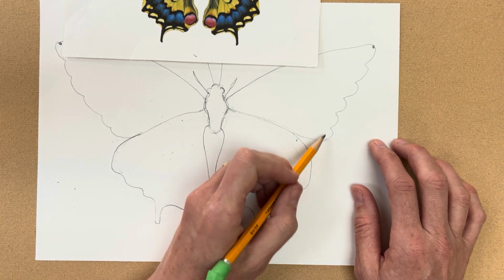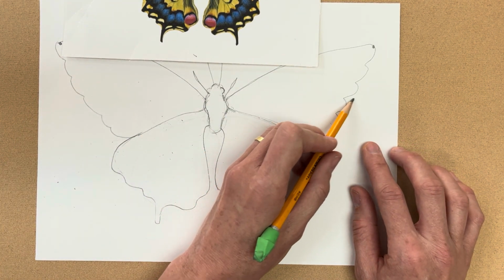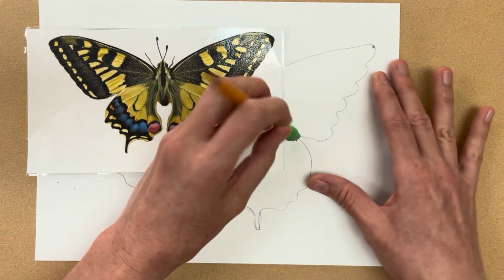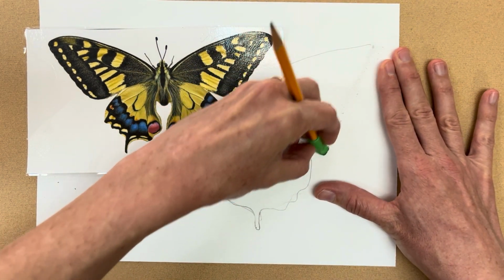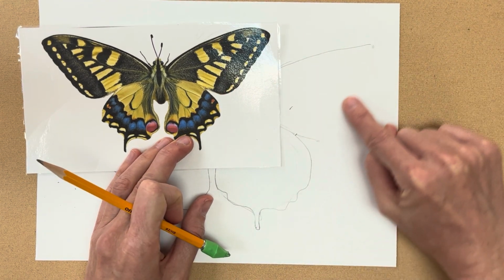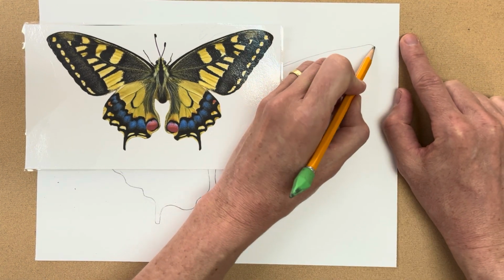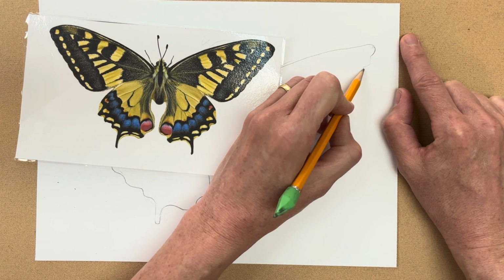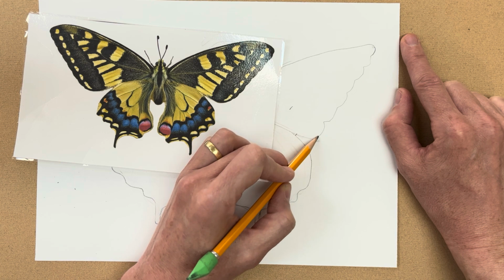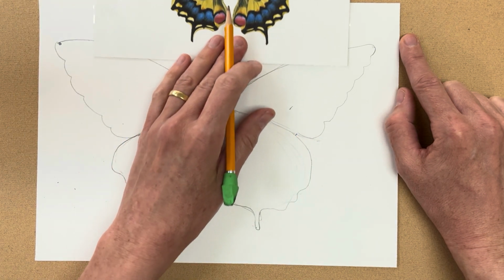Okay, and then this top wing. Now, I think that I made my bumps a little too big here. I can see these are bumps, but they're really just very slightly bumpy. So I'm going to erase that edge. But it's about right. The diagonal is about the right angle, but I need to make the bumps less bumpy. There we go.